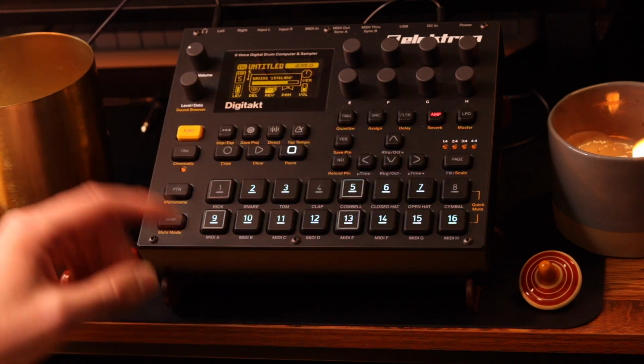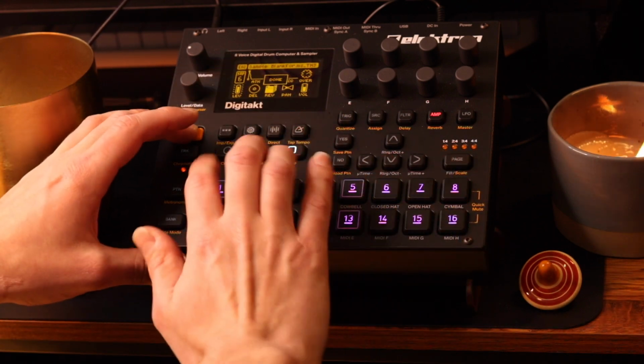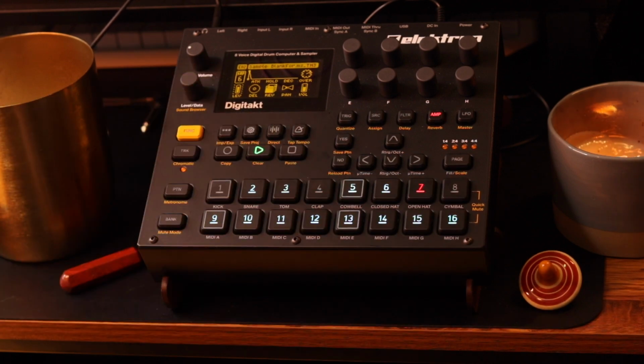Okay, I like that. To be honest though, after hearing everything, I want to change this part.